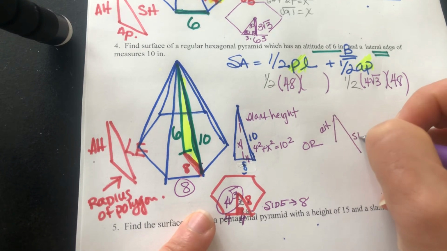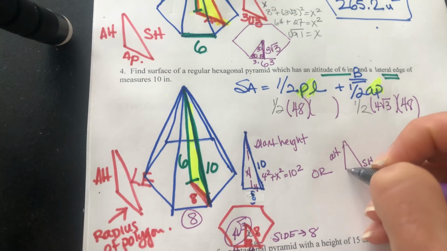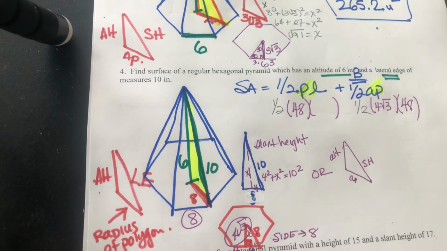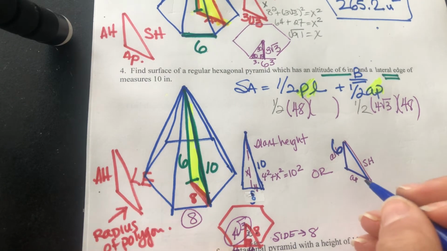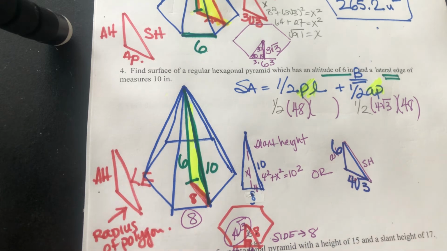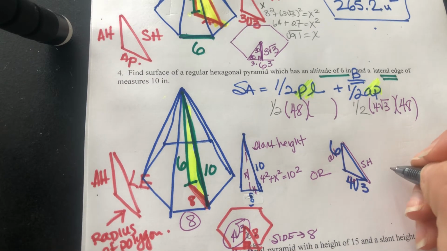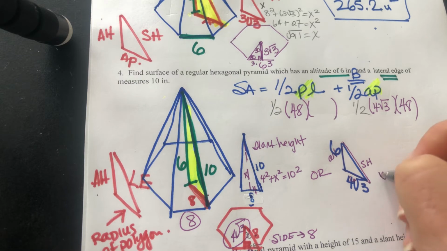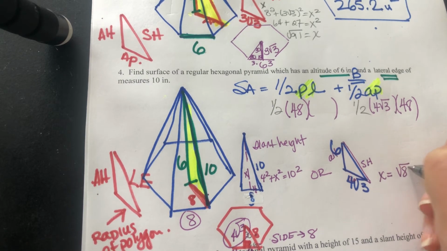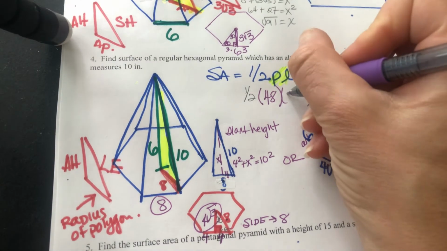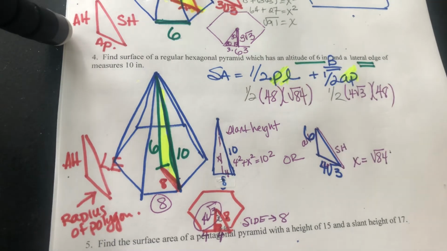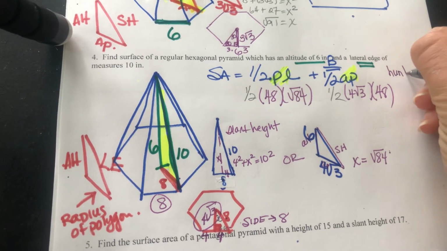If you're going to do slant heights, remember you need your apothem. And in that case, it should go like this. I would be using 6, and my apothem was 4 rad 3. So either one will find you guys your slant height, and you guys should get x equals radical 84. So I don't care how you guys do it. Make sure you understand the problem. Put rad 84 here, and we're going to calculate to the nearest hundredth.